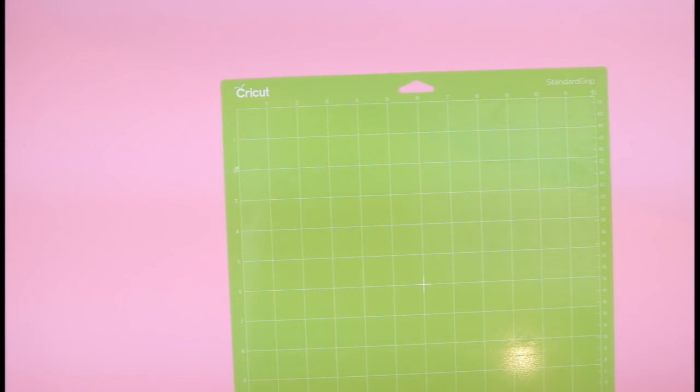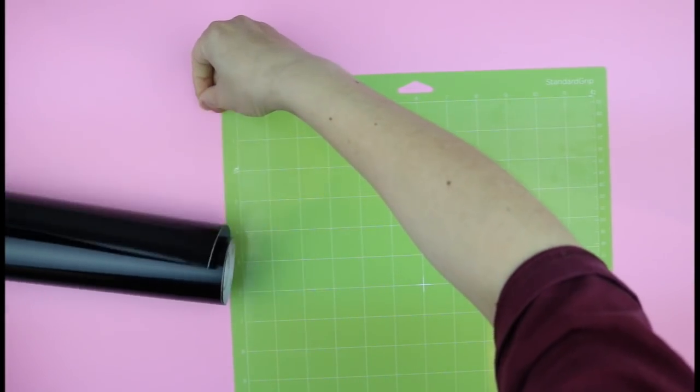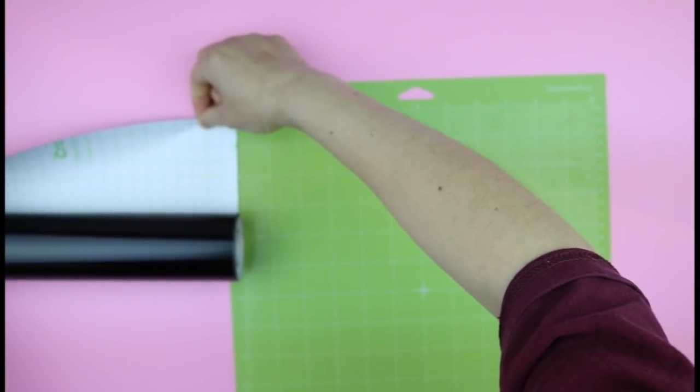So for this, I'm using the black. It looks like we need about 3 inches to be safe. I'm gonna go ahead and measure that.